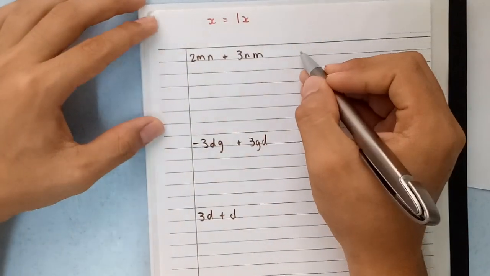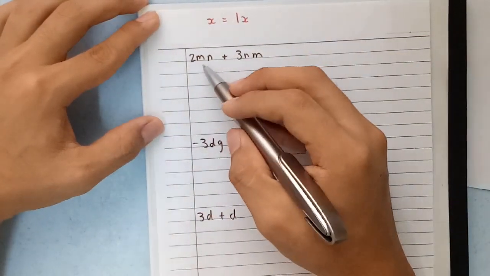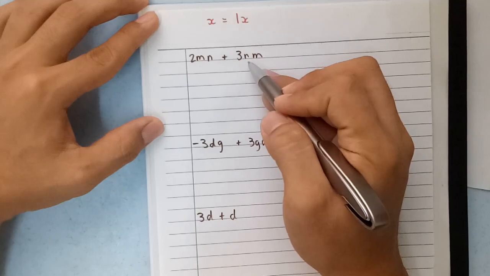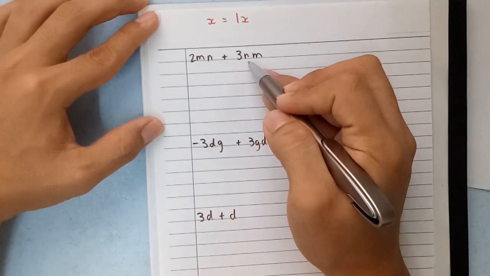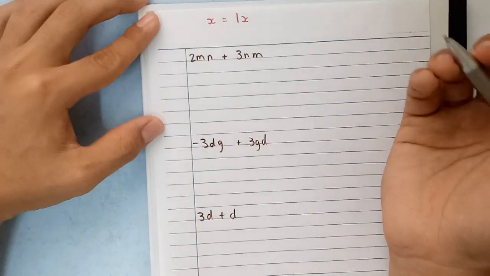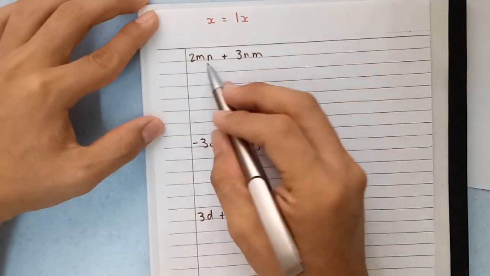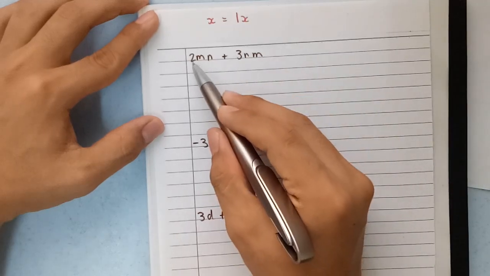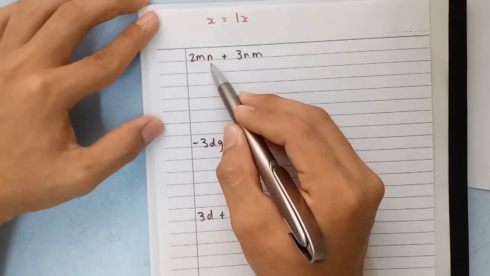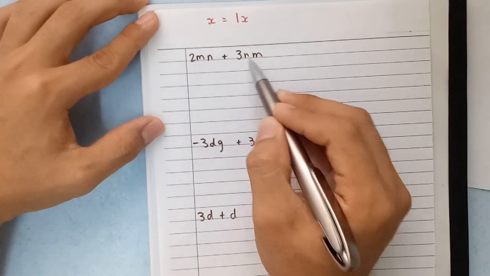Some of you will ask, teacher, they cannot be added together because they are not like terms, because m comes first here, but for this one n comes first. Why, teacher? You will ask that, but the answer is you can still add them together, because they are still like terms. This number 2 has m and n. Same goes for this number 3. This number 3 also has 1 n and 1 m.